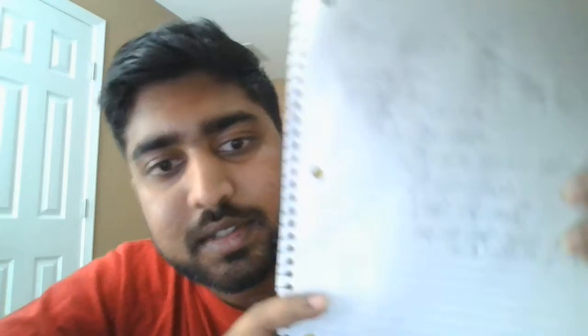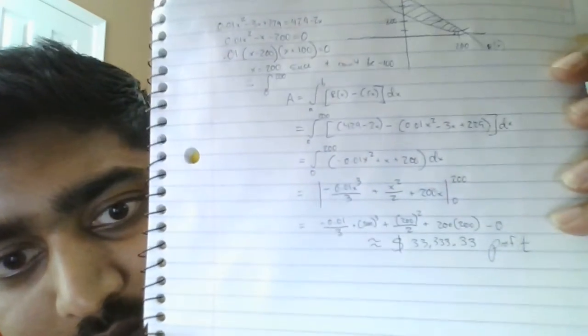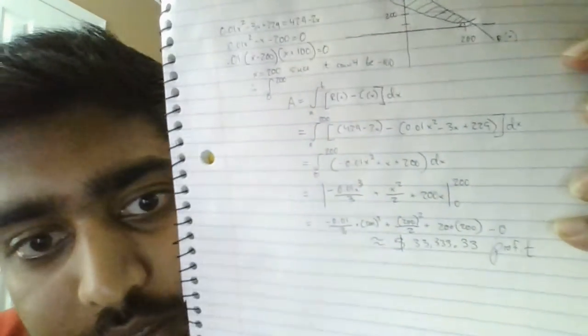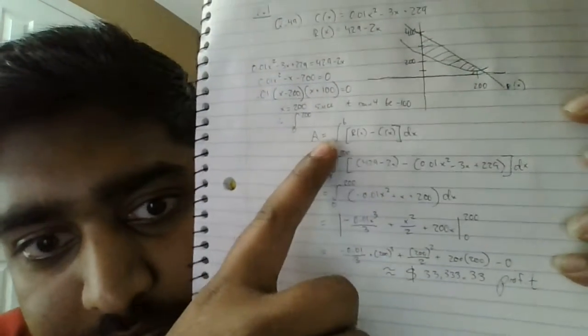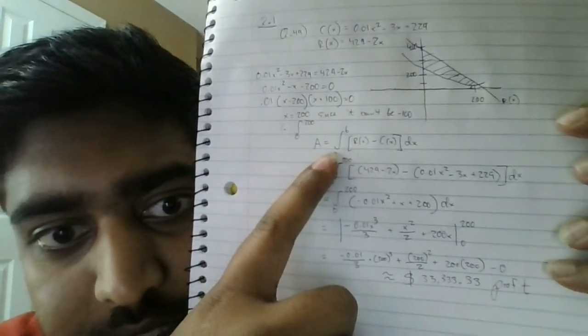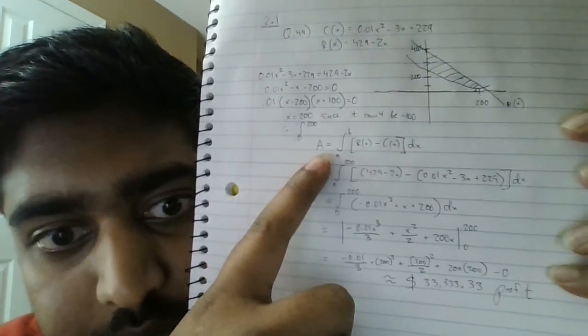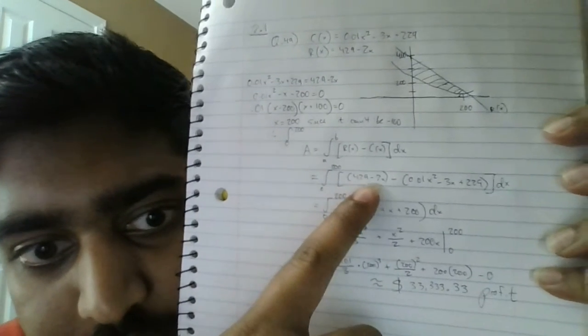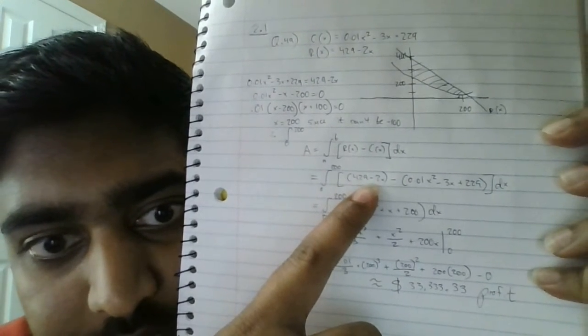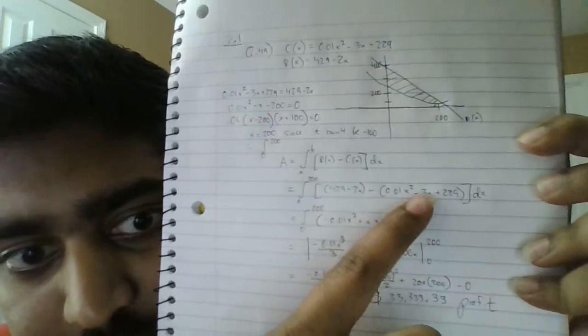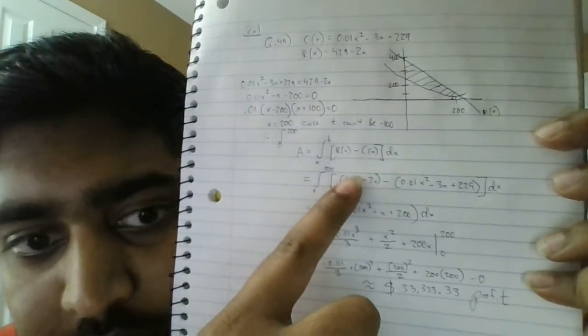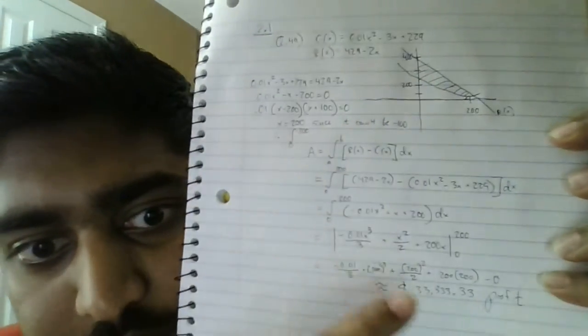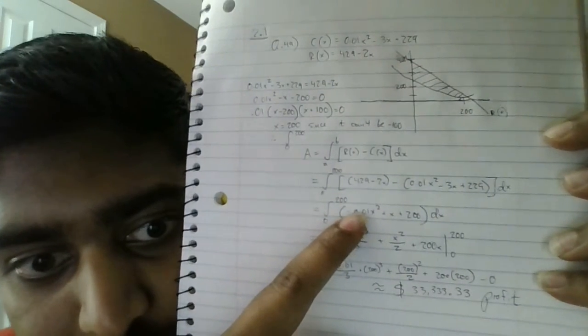So as you can see, I have completed the question, and all that you had to do was set up this formula for finding the area between the curves, plug in the equations for c of x and r of x right here. This is c of x, this is r of x, and then as we already did over here, this is what it simplifies down to.